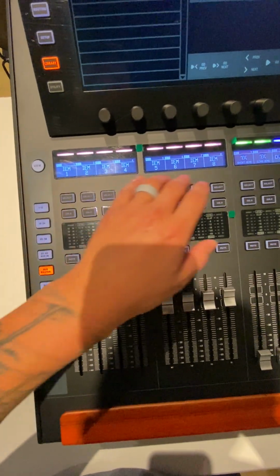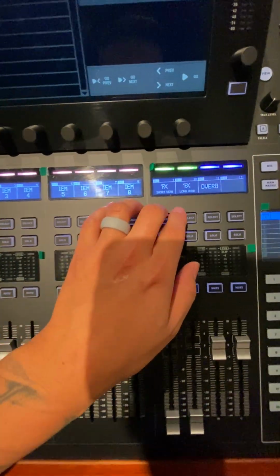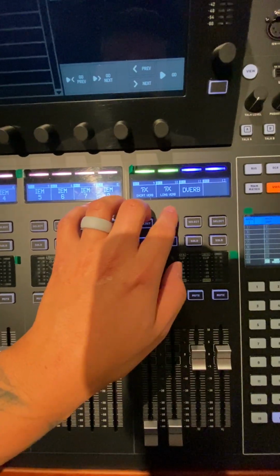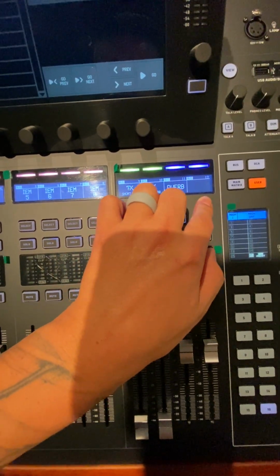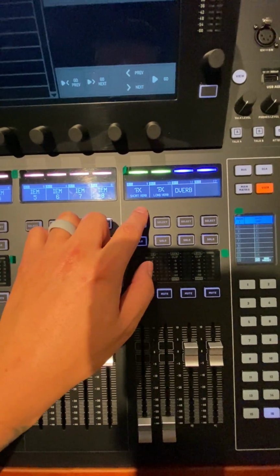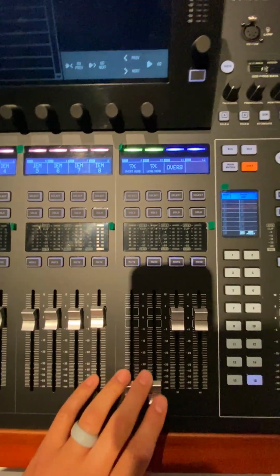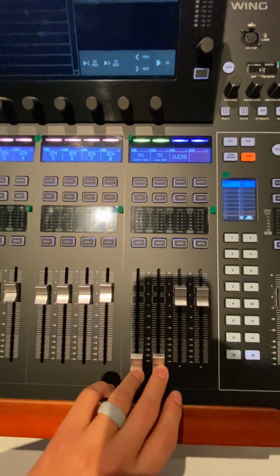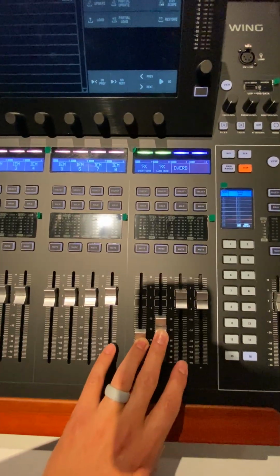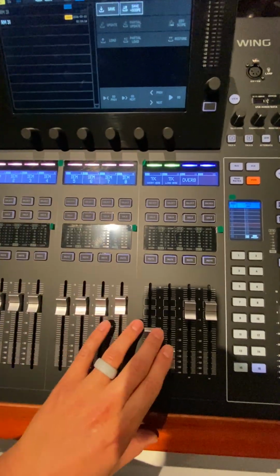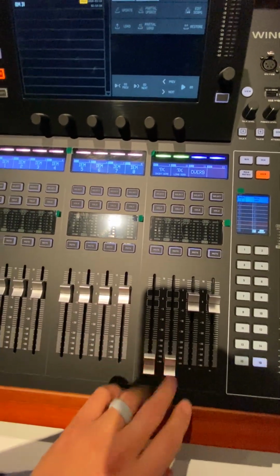Buses are your in-ears, which is what we are routing to. So you have your 8 in-ear mixes. You have 2 verb effects and a drum verb, and 12 is empty. So we typically had a delay. I took that away because it doesn't really translate well. The onboard delay is just not as great as I was playing with it earlier.